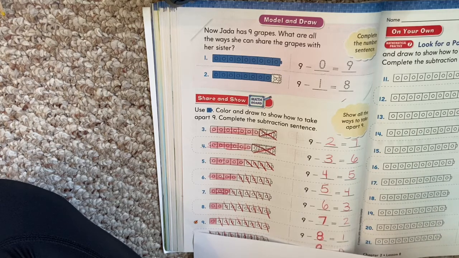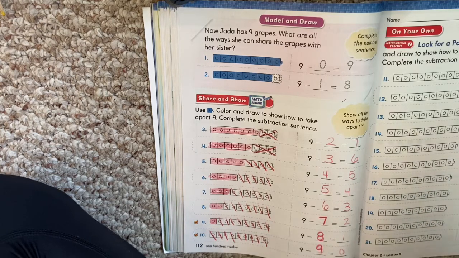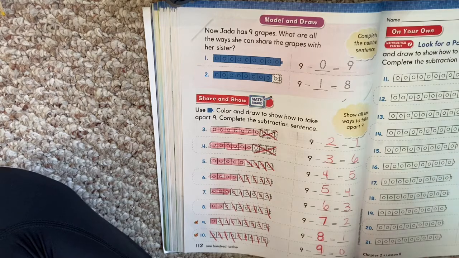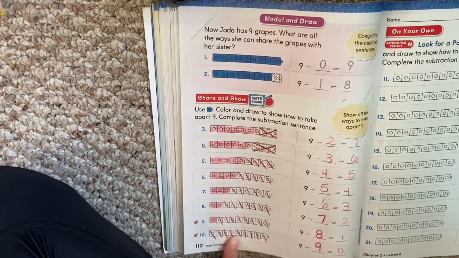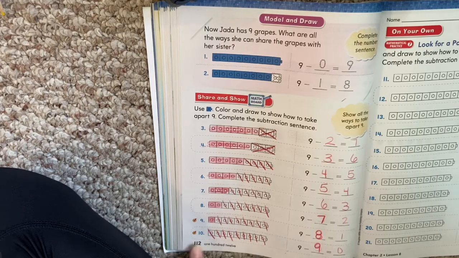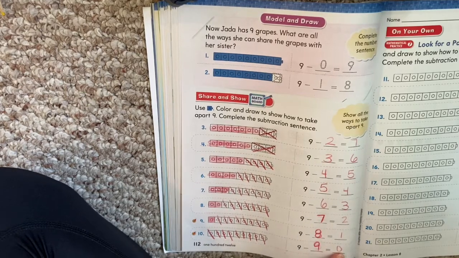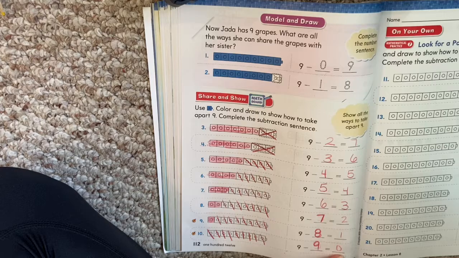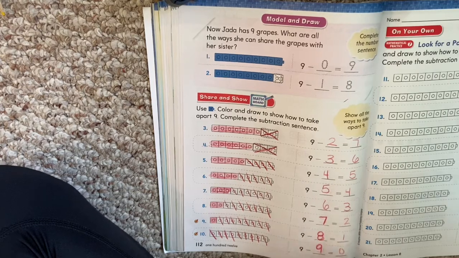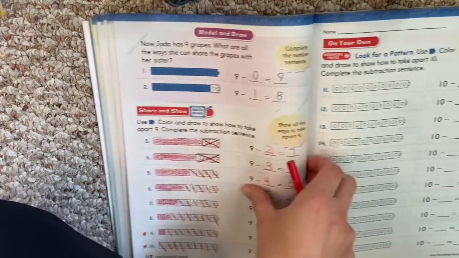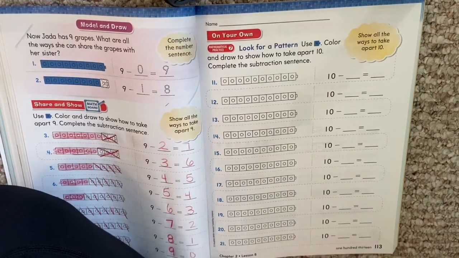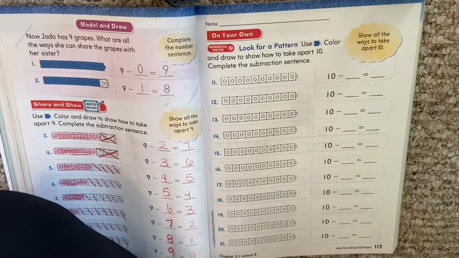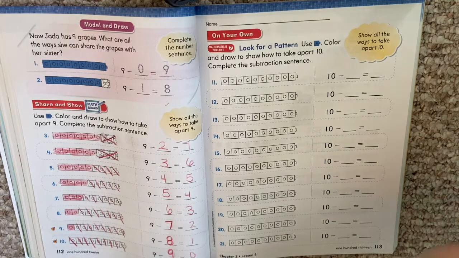And last, whoa, she gave 9 away. So if we give all 9 away, how many are left for Jada? 0. Poor Jada, she has none left for her. All right, let's look across the page. If you need to fix something, go ahead and pause, okay, and fix what you need to.